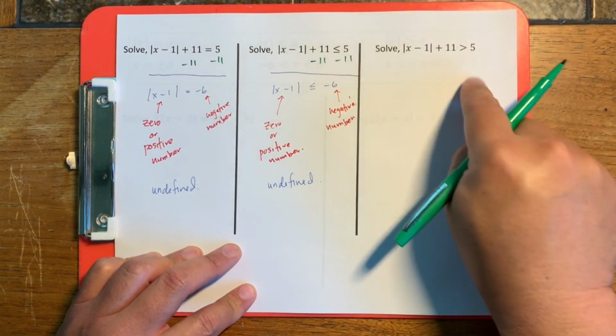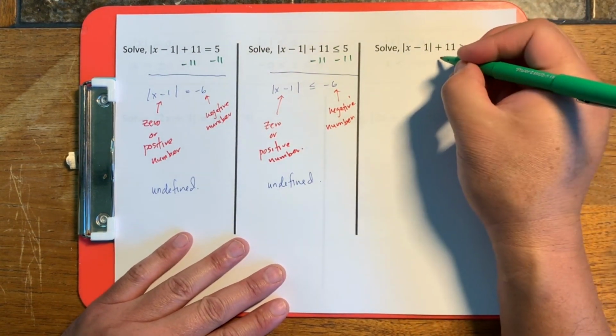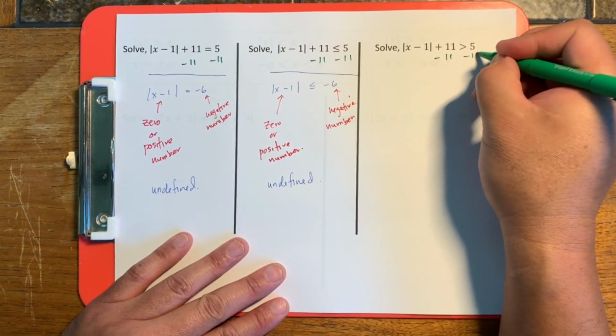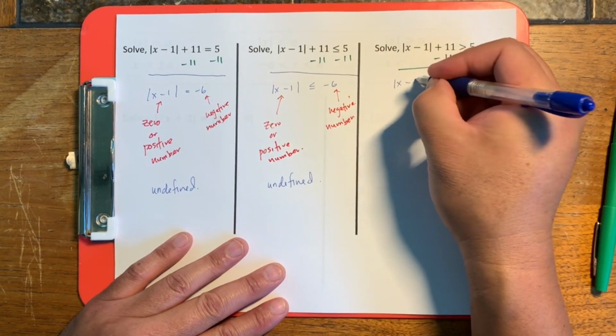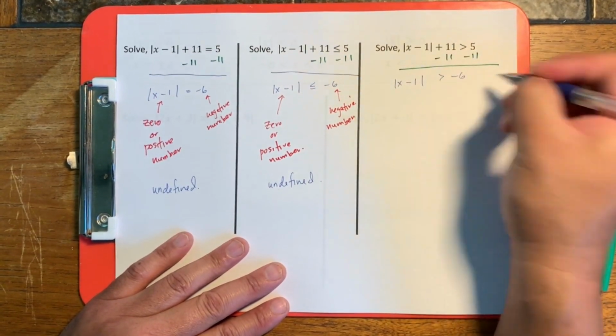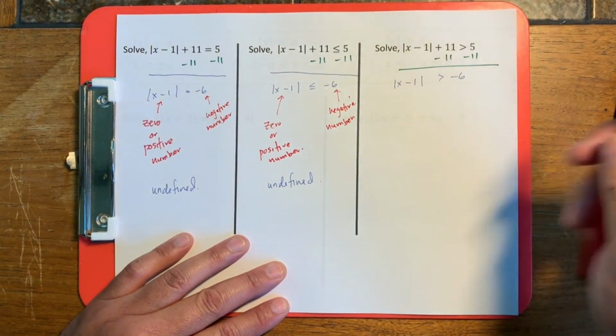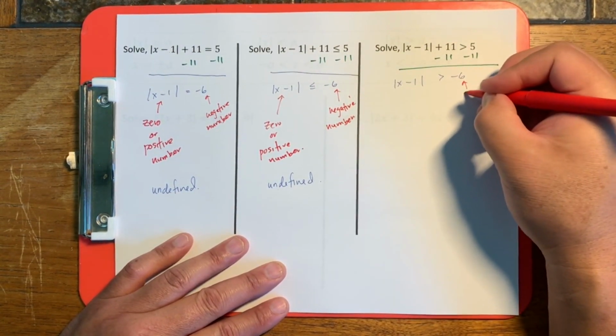Okay, so let's do this last one, greater than. Let's subtract 11 from both sides. And we end up getting x minus 1 is greater than minus 6. Now, this right here is a negative number.